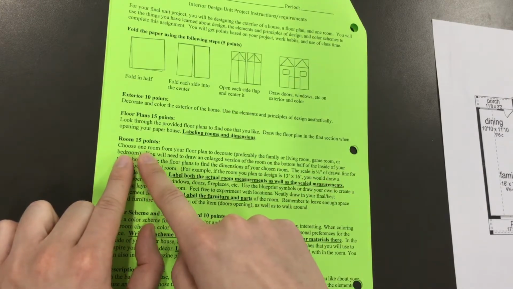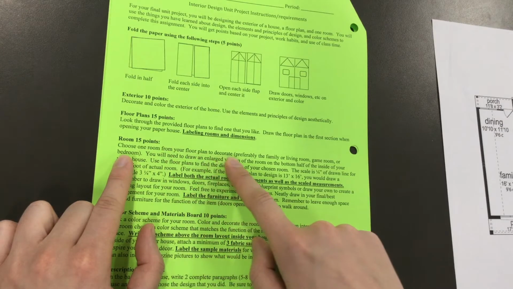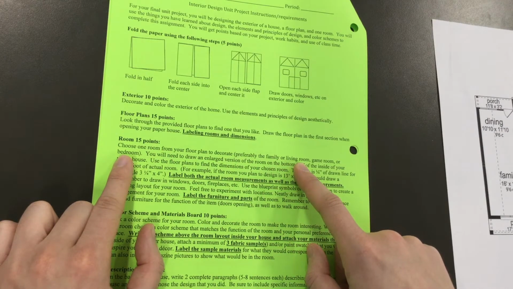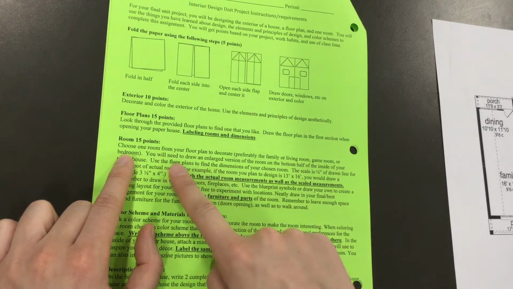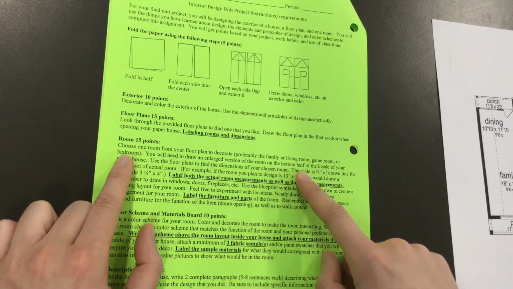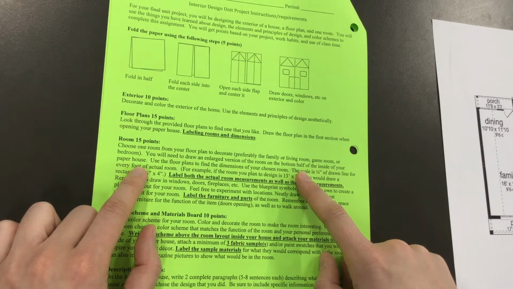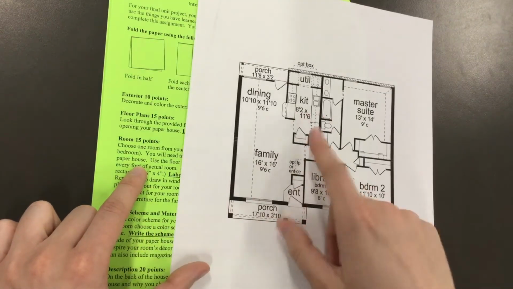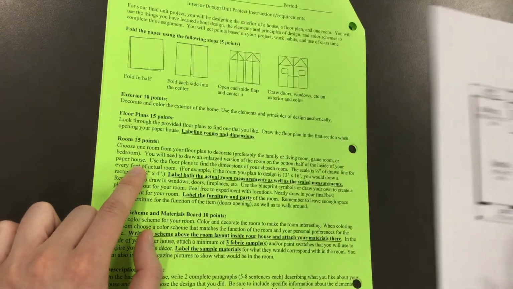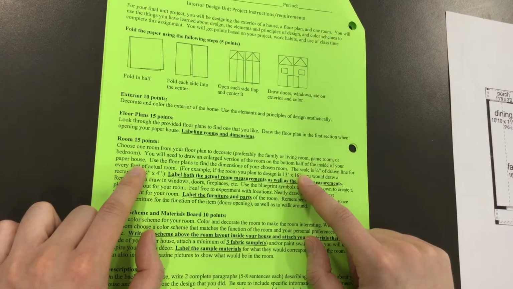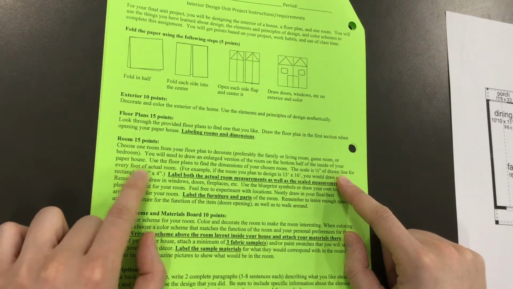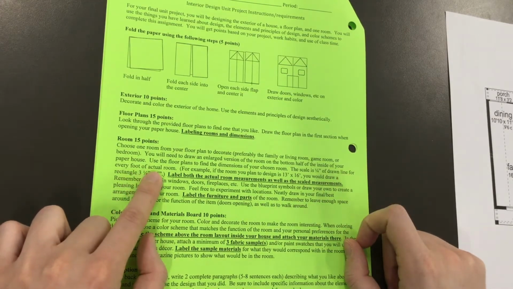For example, for the room, we're going to pick one of the rooms from the floor plan to decorate, preferably something a little bit bigger like a family room or a living room, preferably not a bathroom. You'll need to draw an enlarged version of the room on the bottom half inside of your house using scale. And you're going to have to use the floor plan, this paper, to know the dimensions so you can figure out the scale. Scale is generically 1/4 of an inch of a drawn line on our floor plan equals 1 foot of an actual room.